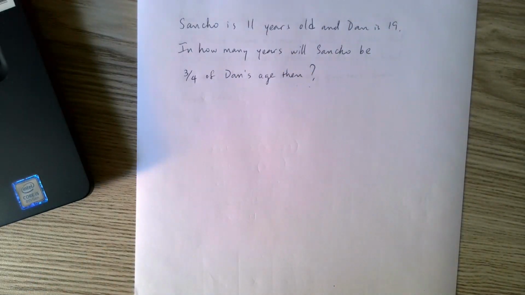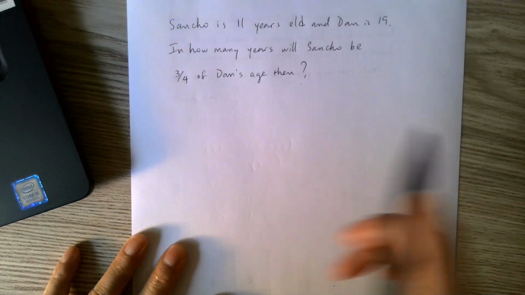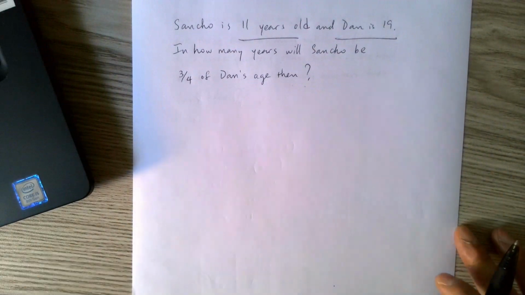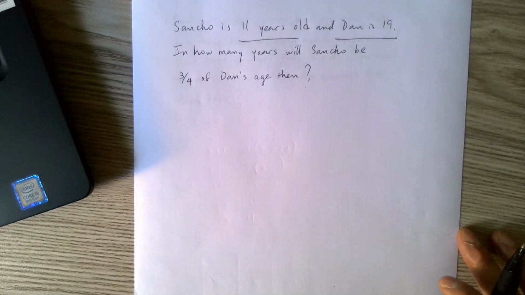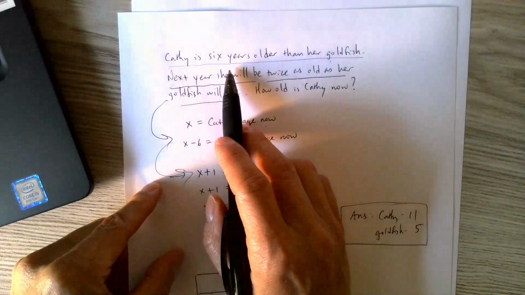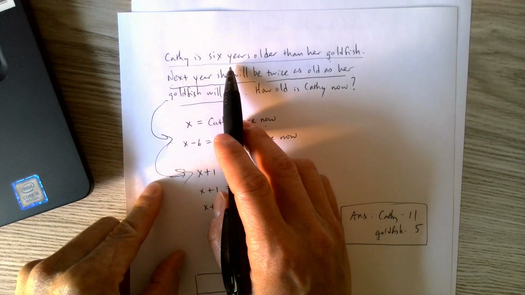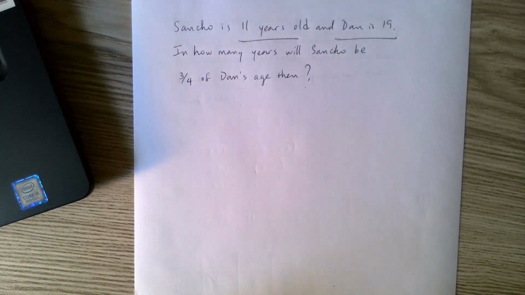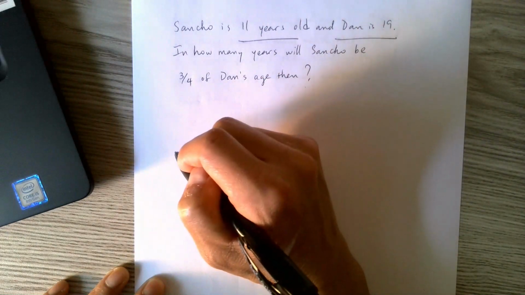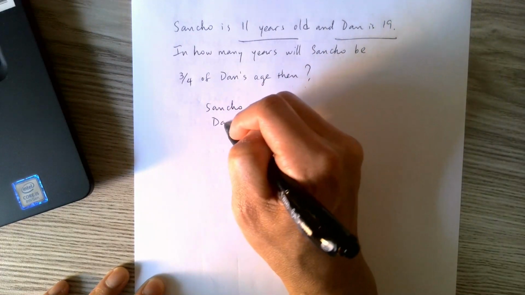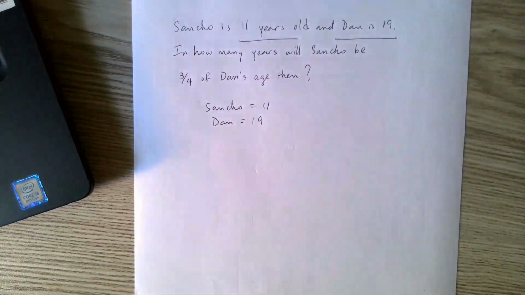Okay, right off the bat, you should notice there's a difference. In this problem, they tell you the ages of both individuals, current ages, 11 and 19. In the previous problem, they didn't tell you either age. They only told you how much older one was than the other. So right now we know Sancho is 11 and Dan is 19. Those are their current ages.